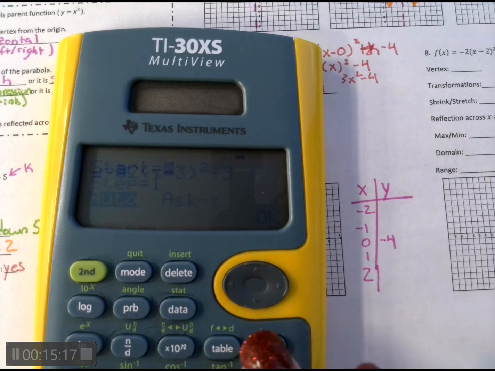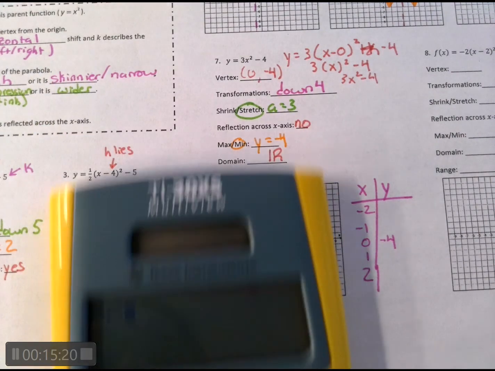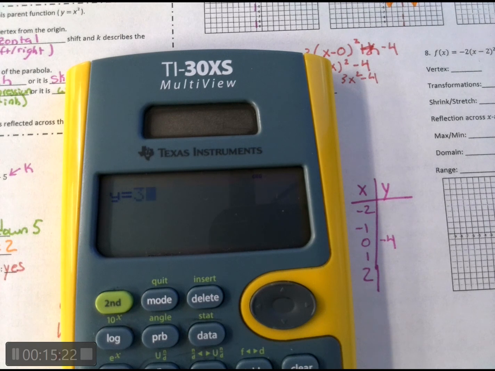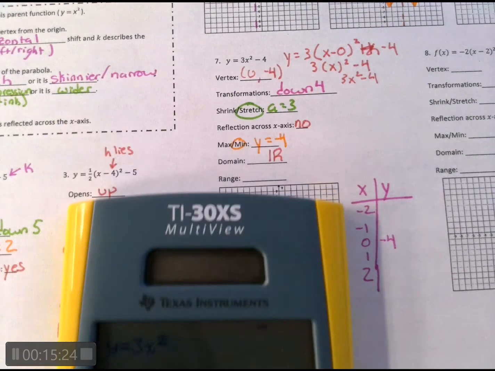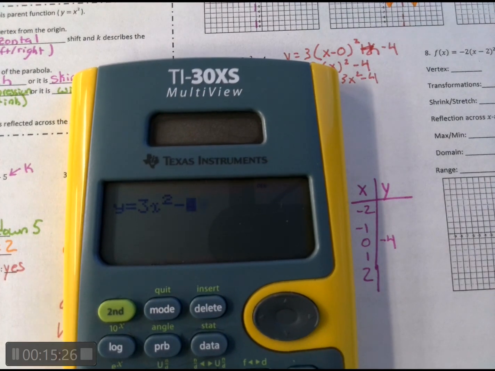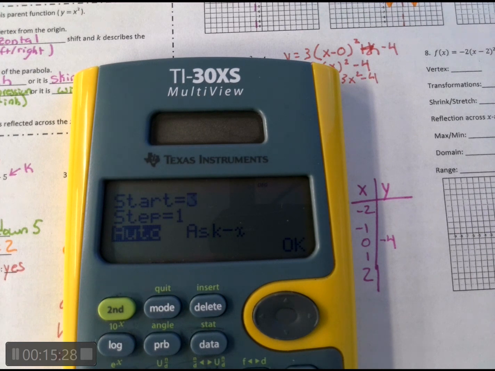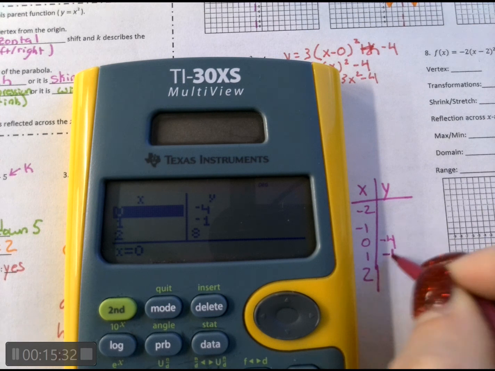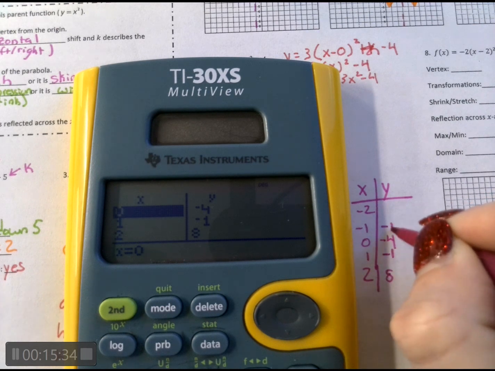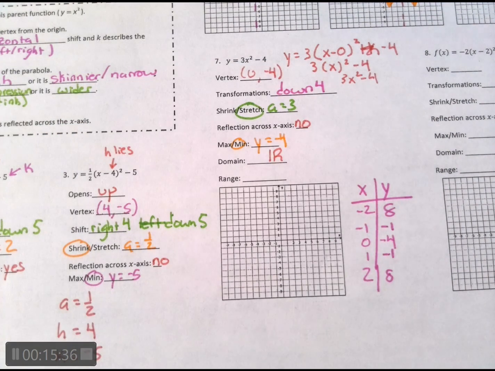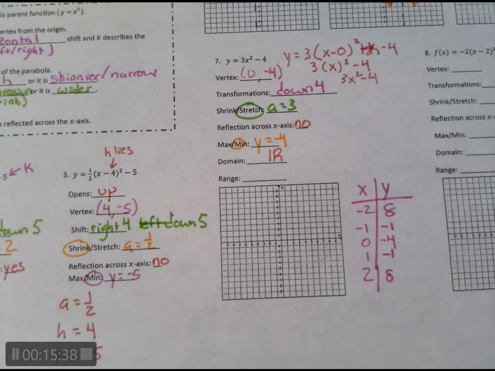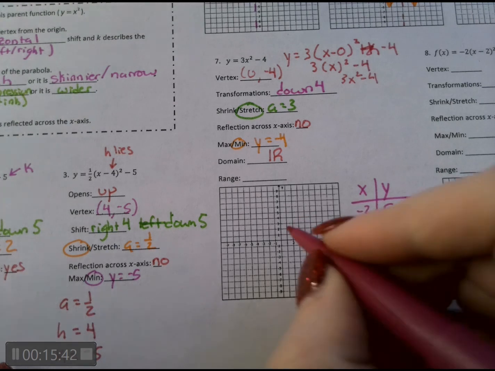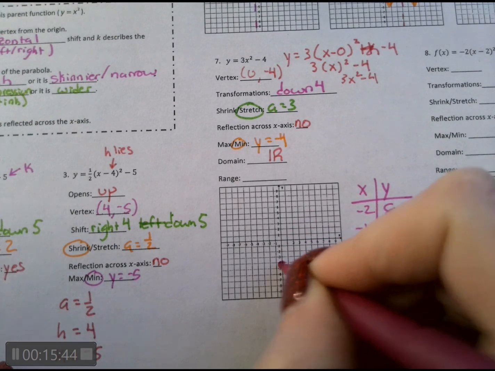Let's clear that out, and then we have 3x squared minus 4, and we're going to start at 0, so then we get 1, negative 1, 2, 8. Okay, and then we can go ahead and graph it. Alright, so 0, negative 4, sorry.